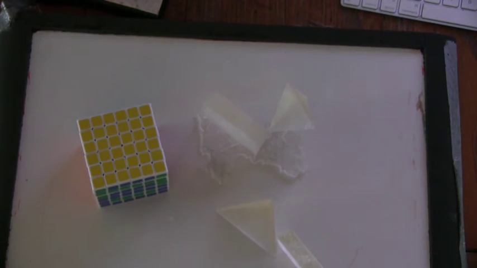Okay. Well, fun project, and sadly we saw the destruction of our Prince Rupert cube. You guys like this? Yeah. All right. Good job.